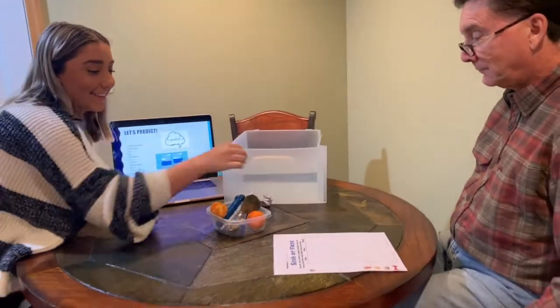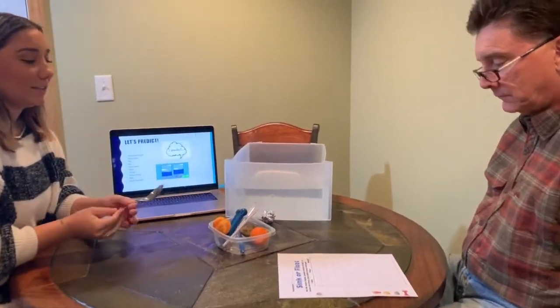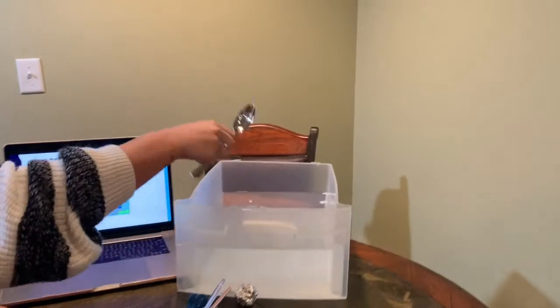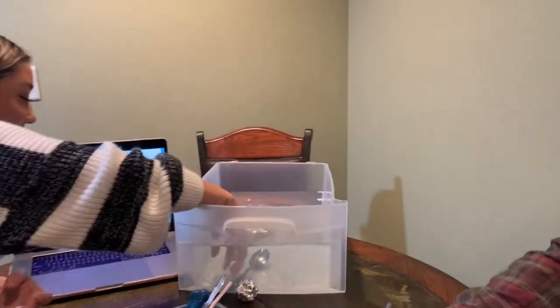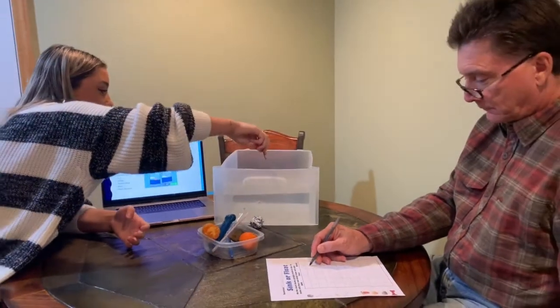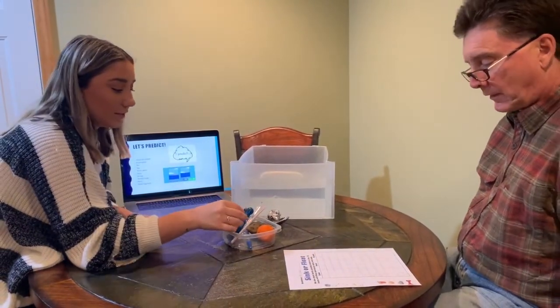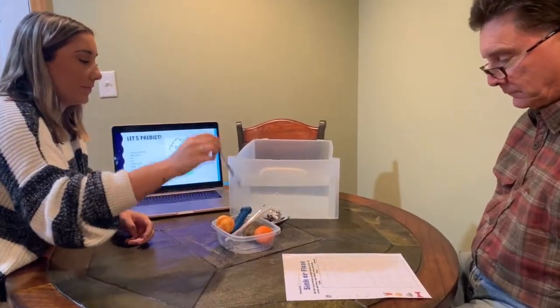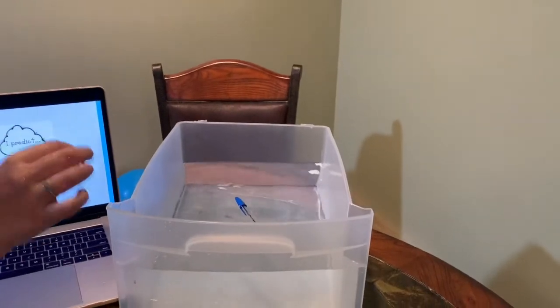Good. And the next object is a metal spoon. What'd you predict? Sink. You said it would sink. That's correct. Let's do the pen. What was your prediction? Float. Correct.